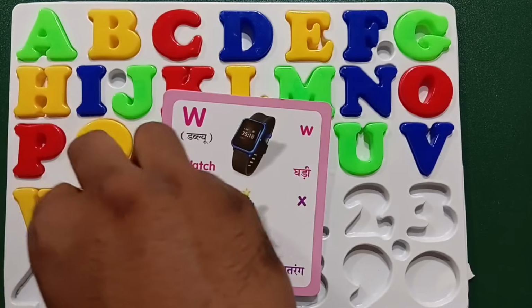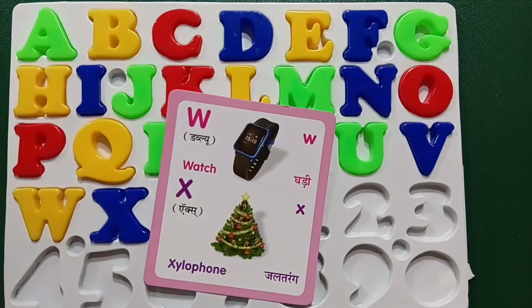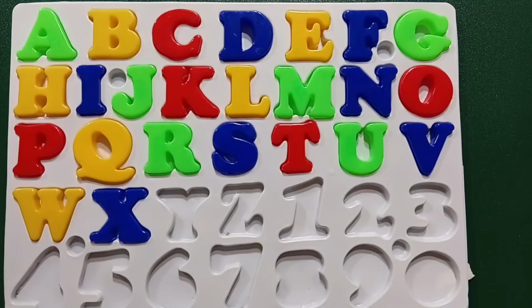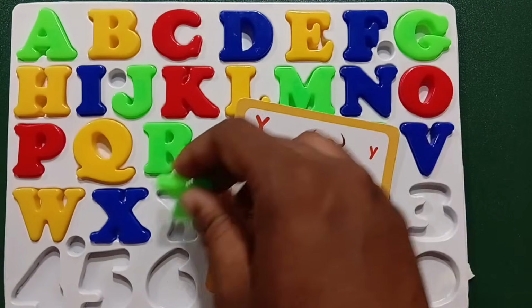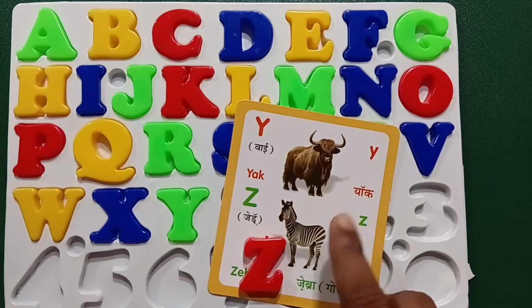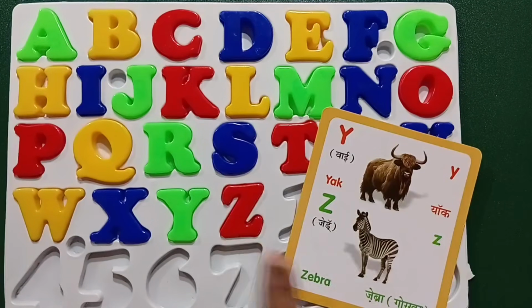X is for Xmas tree. And X is for xylophone. Say Y. Say Z. Wow. Y and Z. Y is for yak. Z is for zebra.